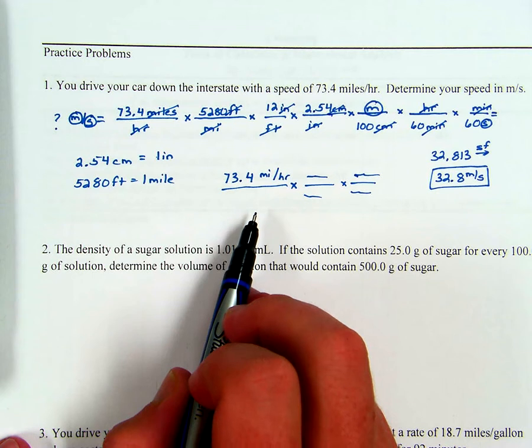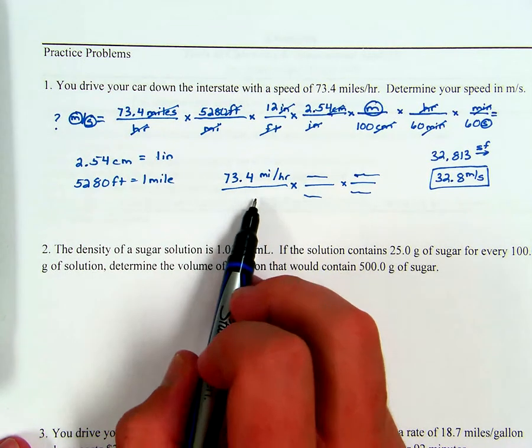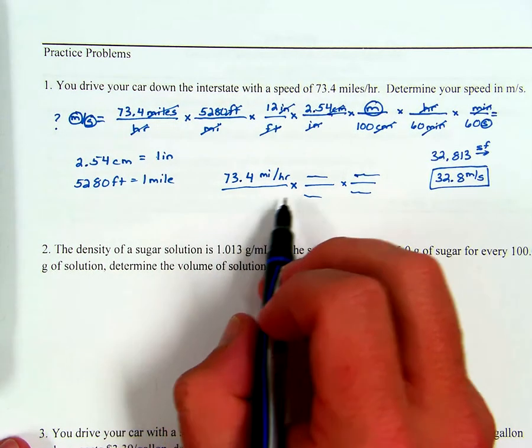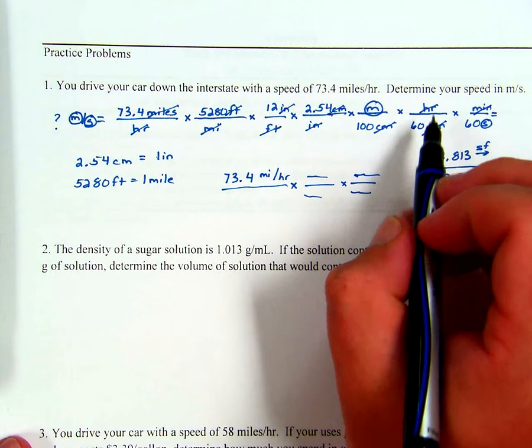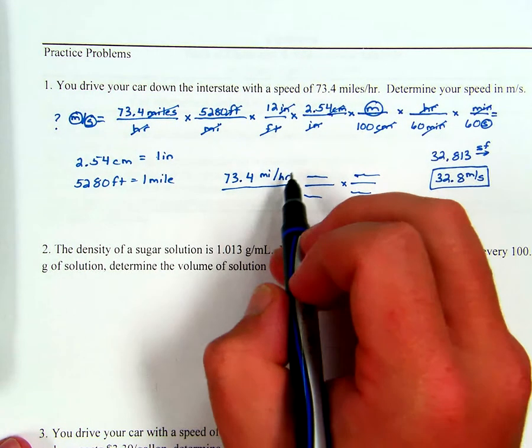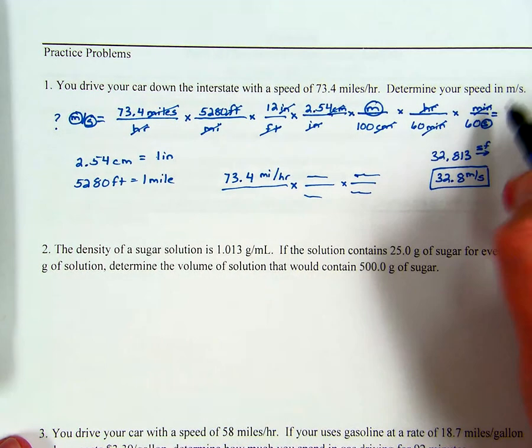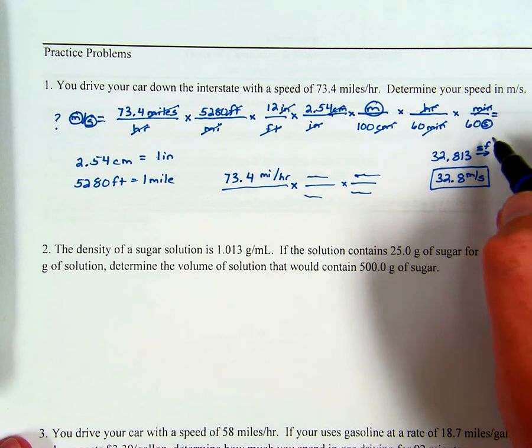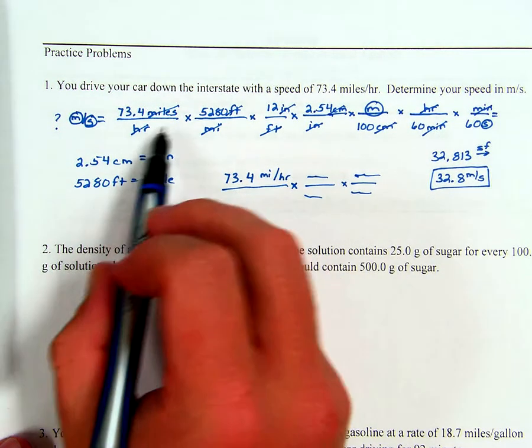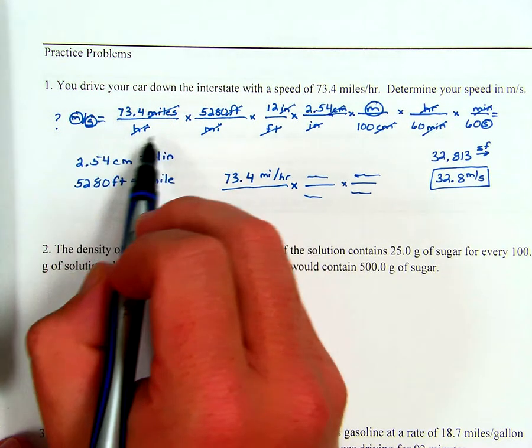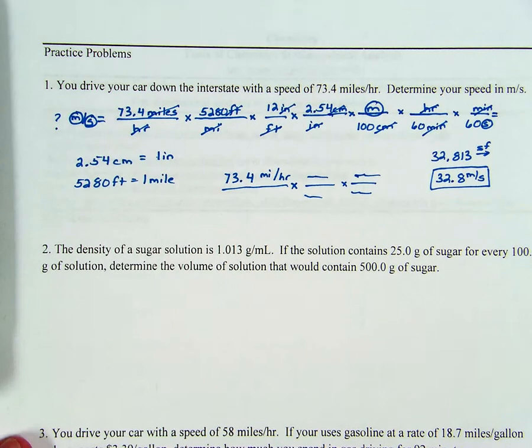The way they have it written, it is still in the denominator. So when they get to these conversions over here to convert from hours to seconds, they treat it as if hours is in the numerator, and they get these conversion factors upside down. And this is why we want to write it like this. You see here at the beginning, explicitly showing that hours is in the denominator.